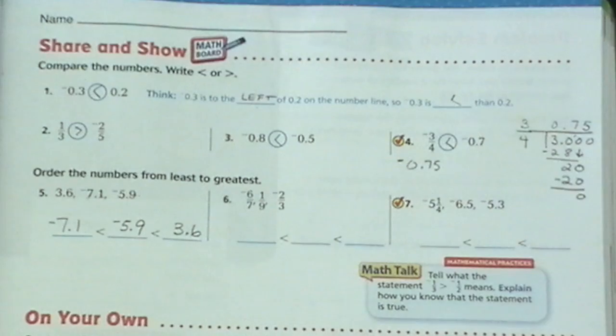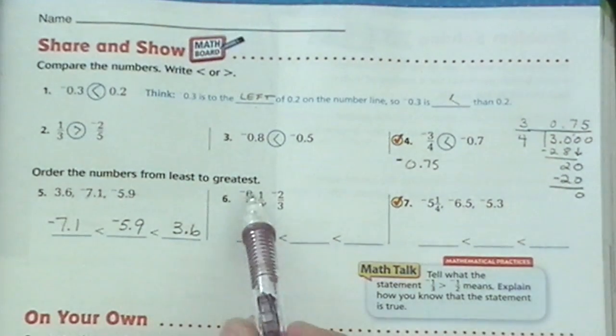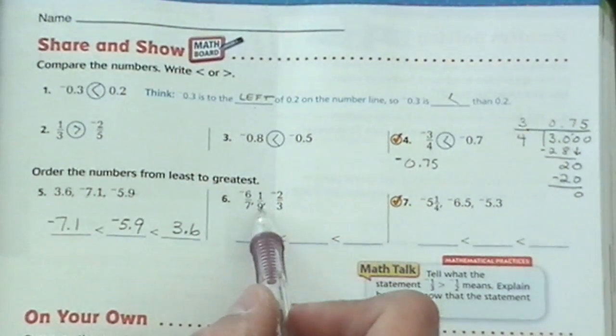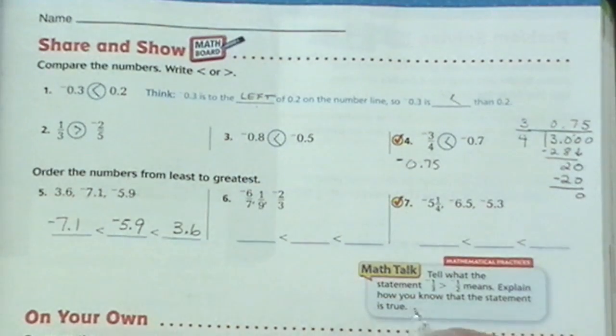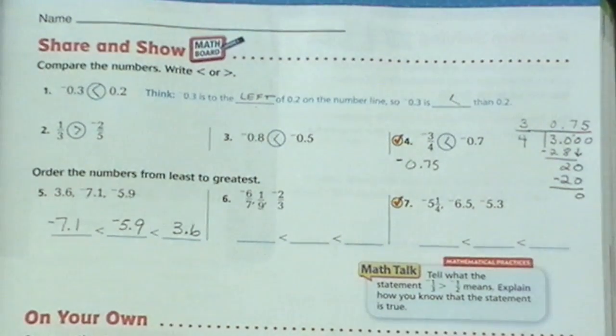Let's look at number 6. Number 6 has negative 6/7, 1/9, and negative 2/3. Do I have a positive value here?